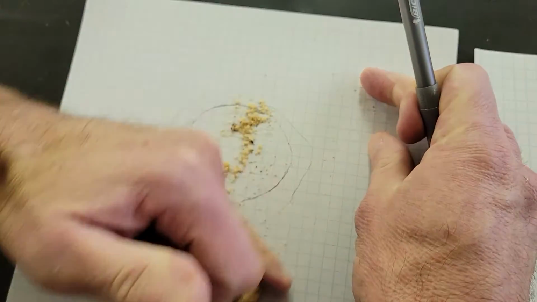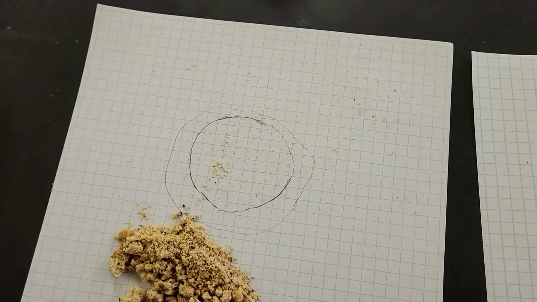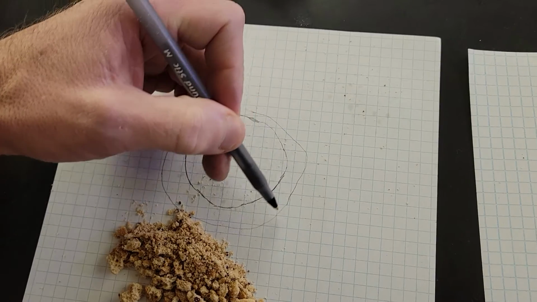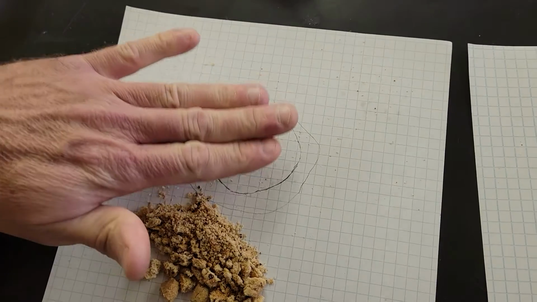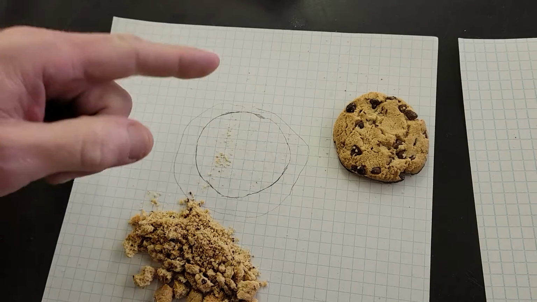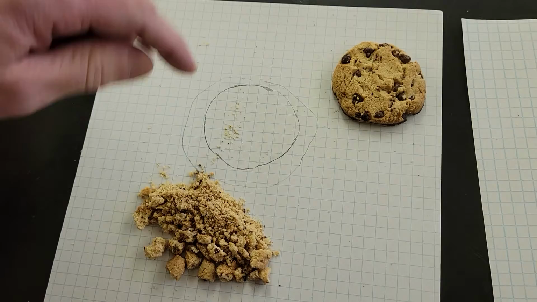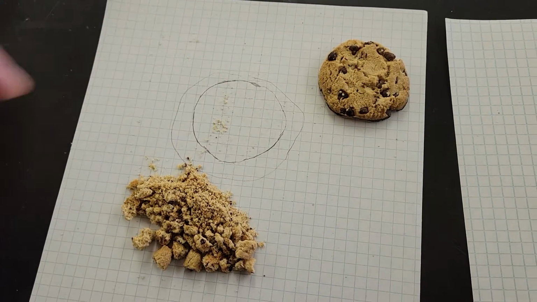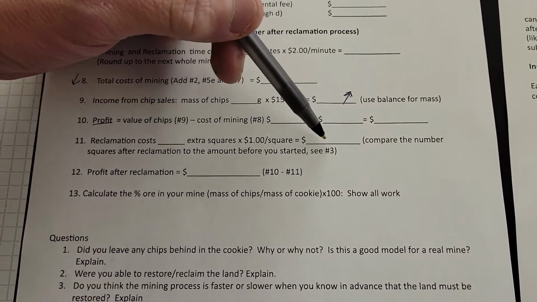So when we come back over here, if I brush this away, we can get an idea of how much more space that reclamation took up. This was the original cookie size. Now look at how much extra space it took up. When I was putting these crumbs in here, I tried to pat them flat so they are about the same thickness as the cookie originally. You don't want it just like a big mound. Push down on it until it's about the same thickness as the cookie. Now you can count up how many extra squares it took up. That is what's going to go here, the number of extra squares multiplied by $1. That gives us that number.